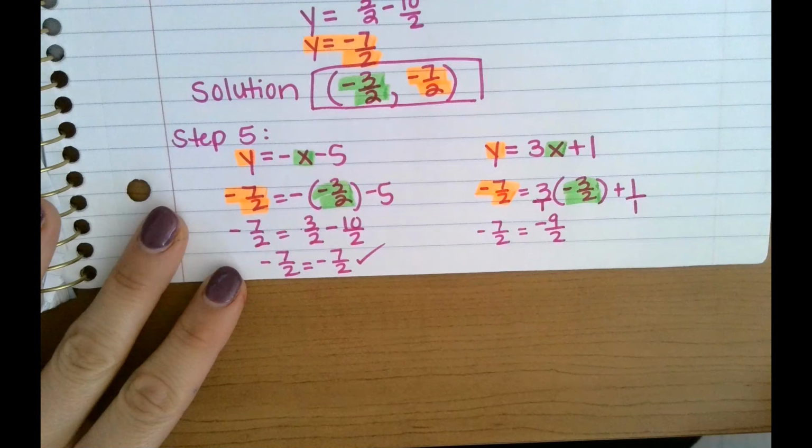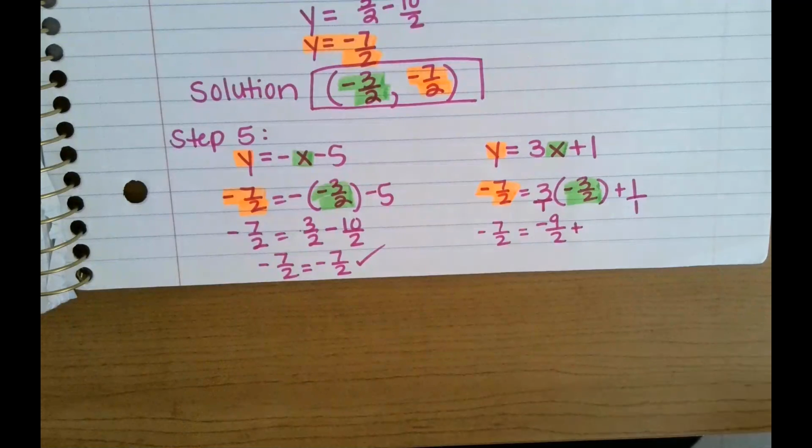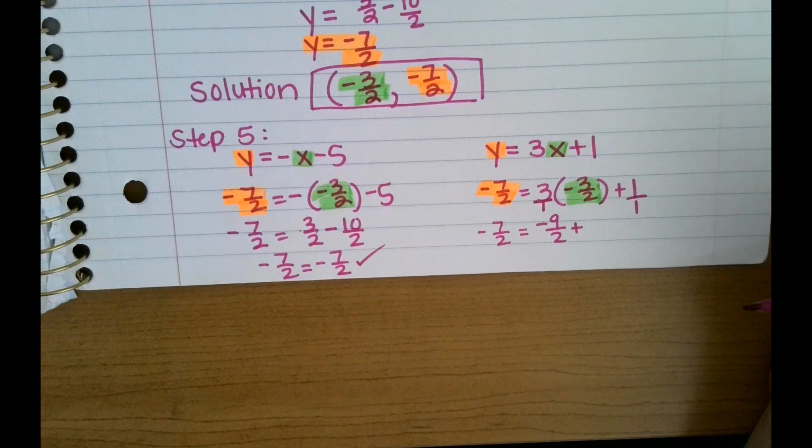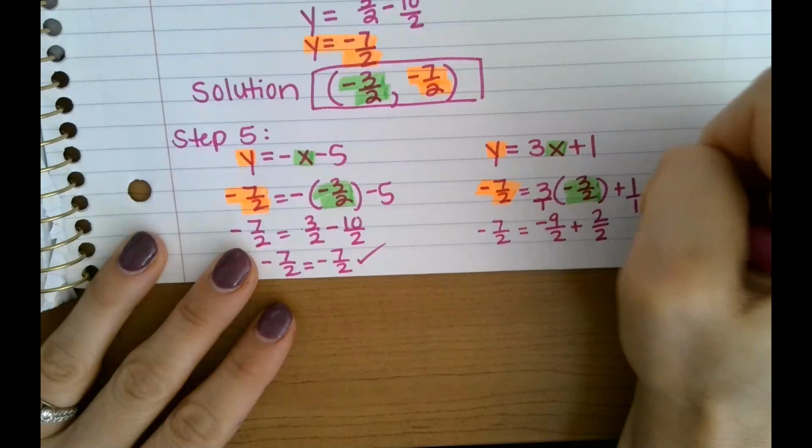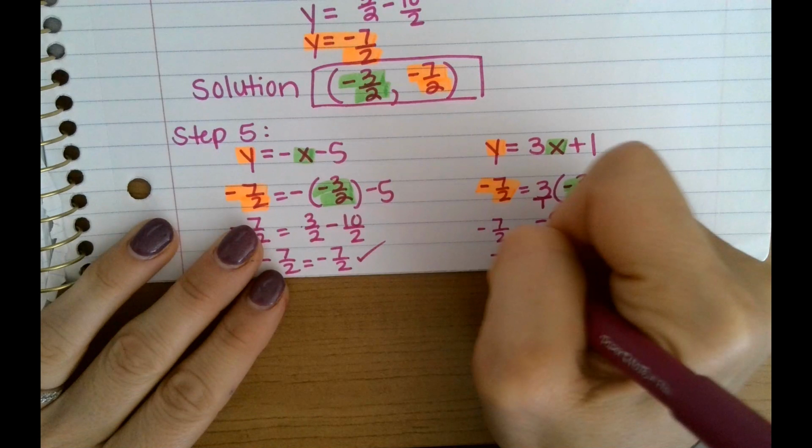And then we can convert the 1. If it's 1 over 1, how would we convert that to having it over 2? 1 over 1 is not equivalent. What, 2 over 2. If the denominator is 2, we would multiply both sides by 2 to make that equivalent. All right. Negative 7 over 2. So they both check out. So that is the correct solution.